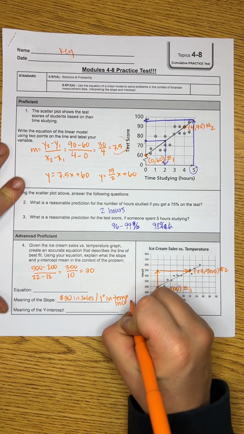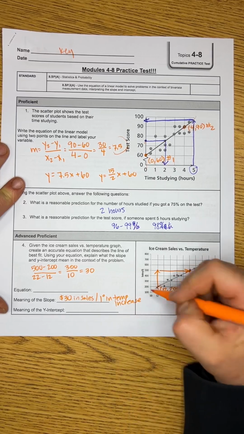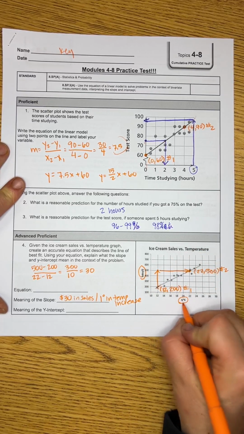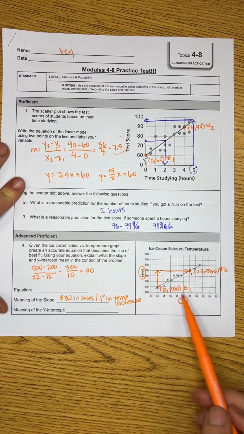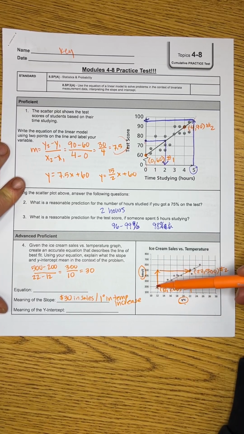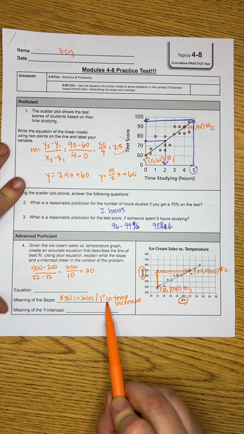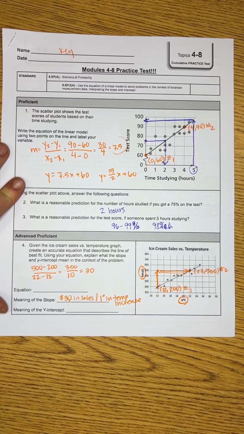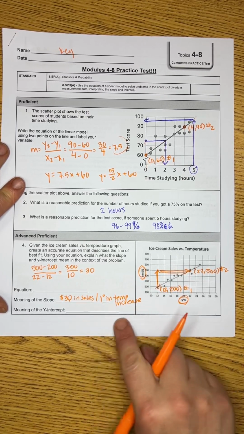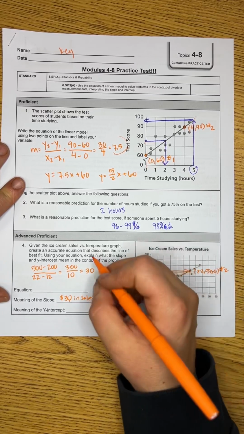Where do I get that information? From this right here, my labels here. I am increasing by $30 for every degree value. So for every $30 in sales for every 1 degree increase. The meaning of my y-intercept, I don't even know it yet, so let's find it.